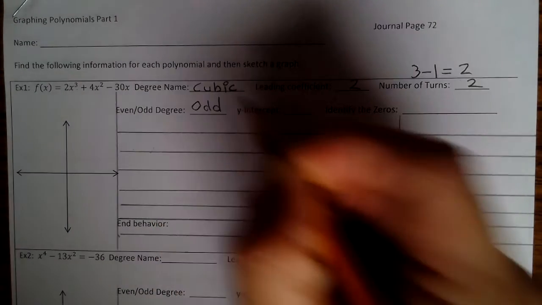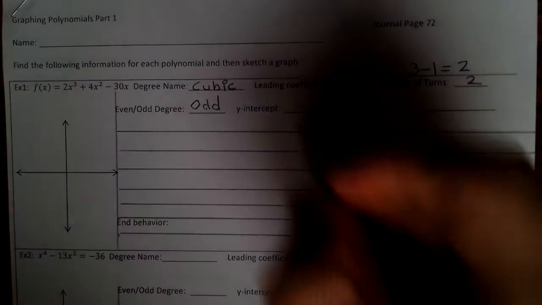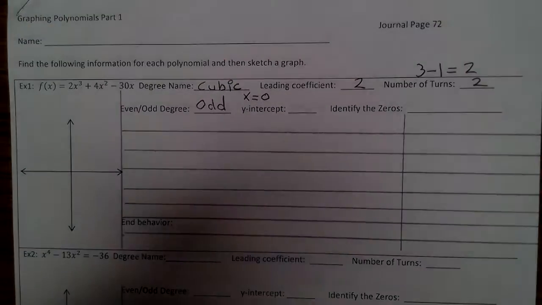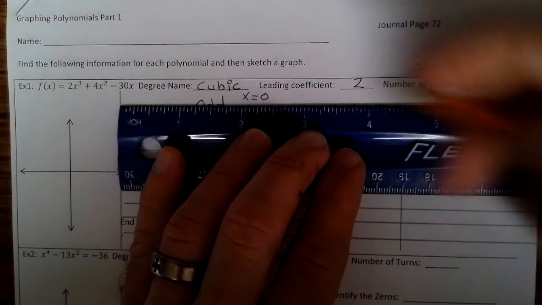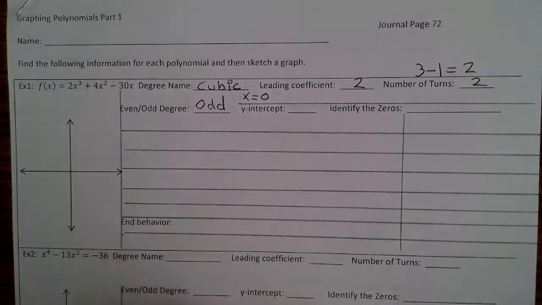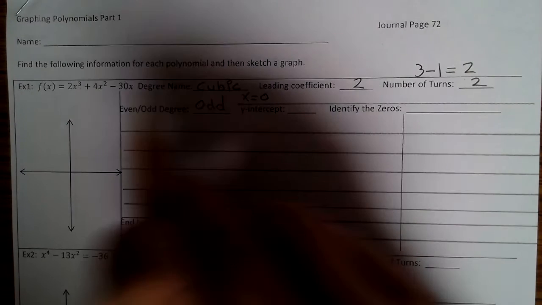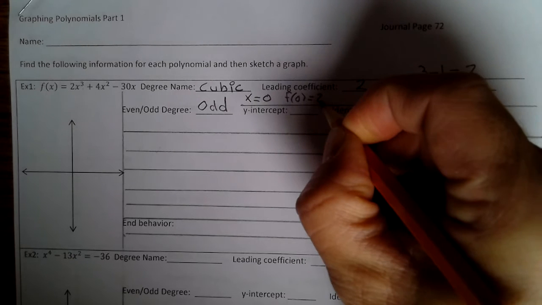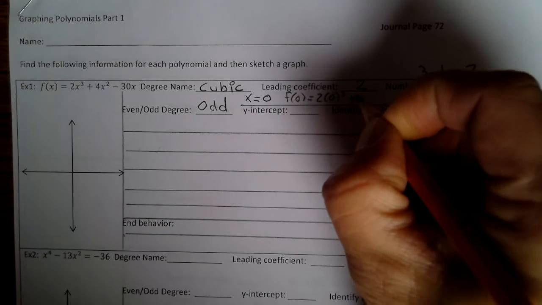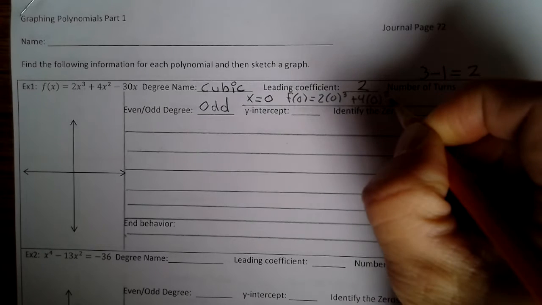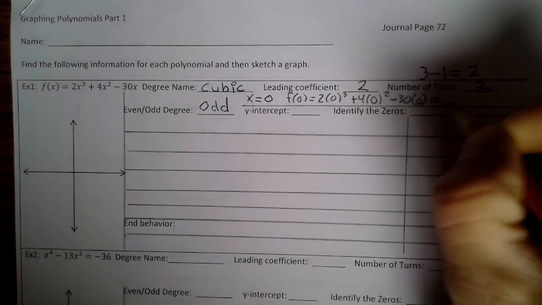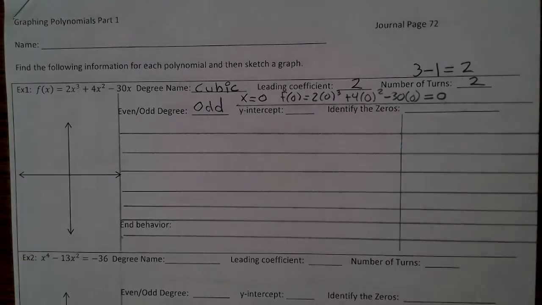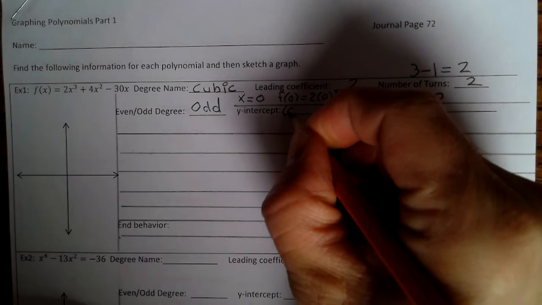The y-intercept is when x equals 0. Okay, so we substitute 0 in for x. So f of 0 equals 2 times 0 cubed plus 4 times 0 squared minus 30 times 0. Well, that all equals 0. So your y-intercept is 0, 0.